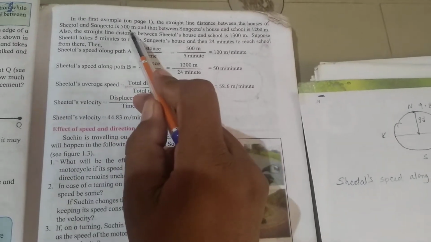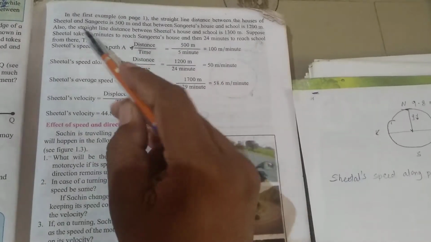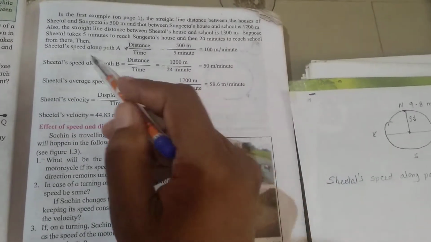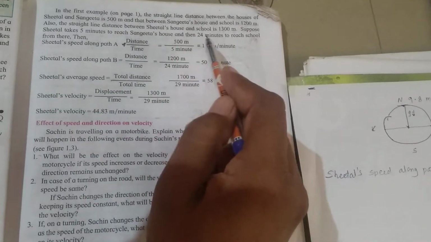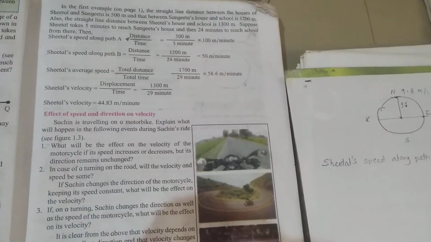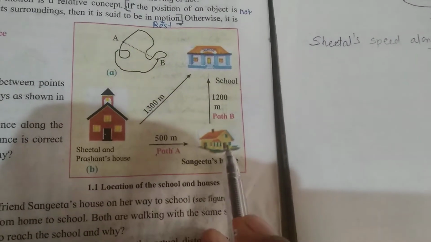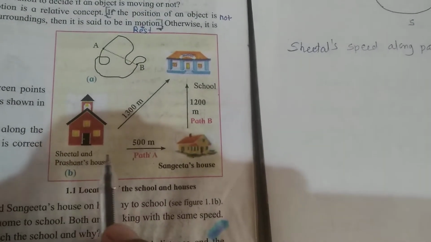Sheetal and Sangeeta's house is 500 meter, and that between Sangeeta's house and school is 1200 meter. Along the straight line, distance between Sheetal's house and school is 1300 meter. Suppose Sheetal takes 5 minutes to reach Sangeeta's house and then 24 minutes to reach school from there. So thus Sheetal speed along path A will be distance upon time.